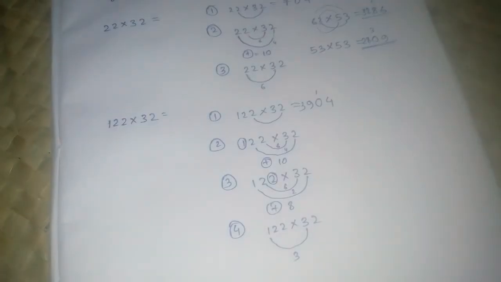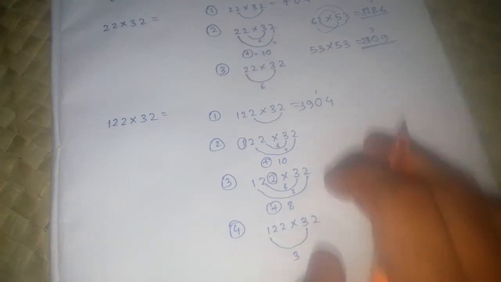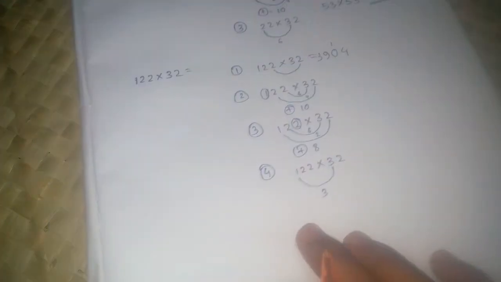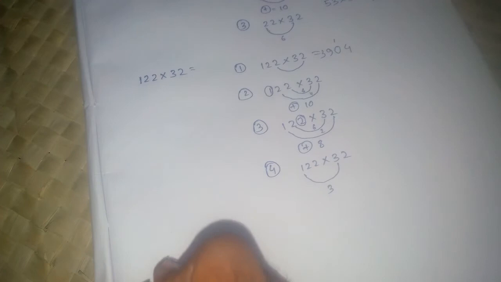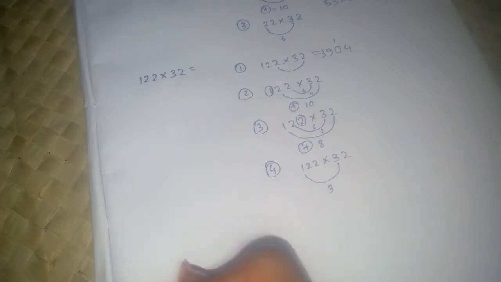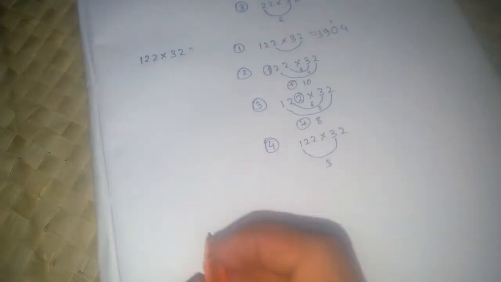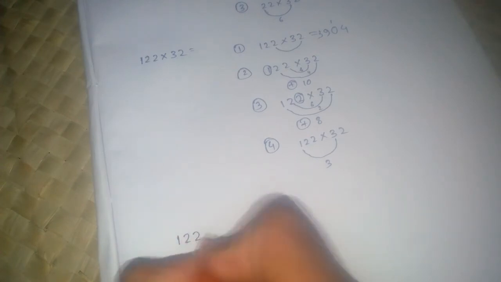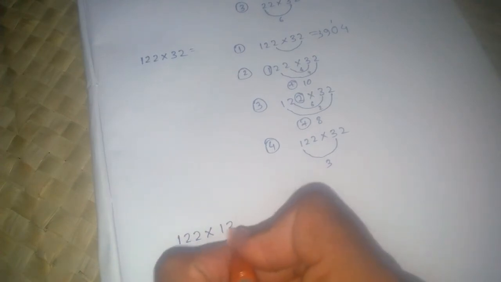Okay, you can take other examples also, and you can solve this. The method will be very efficient if you are doing it in this way, right? So we are taking our last example, a 3 digit to 3 digit multiplication. We are taking 122 cross 132.